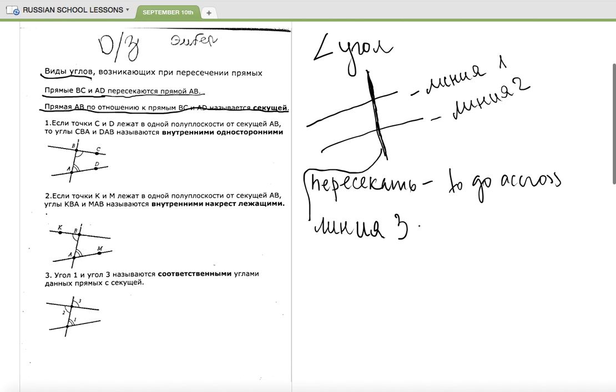Линия 3, она называется секущая линия. Она пересекает две линии. Секущая линия. Значит, первый example, первый.